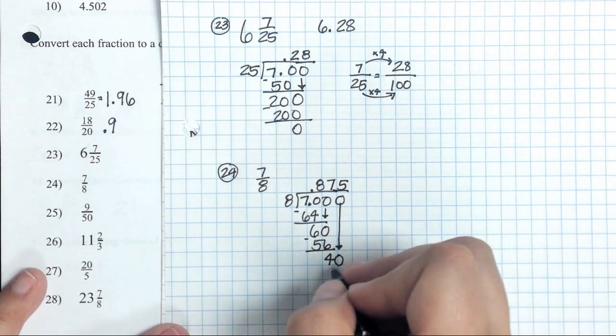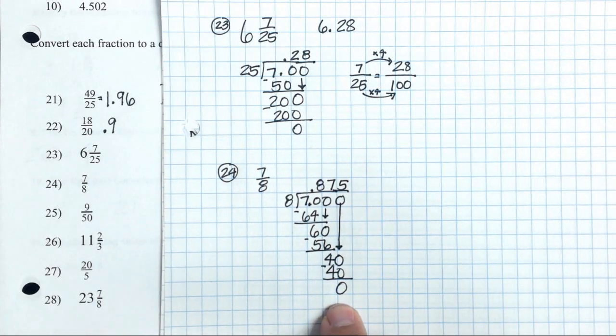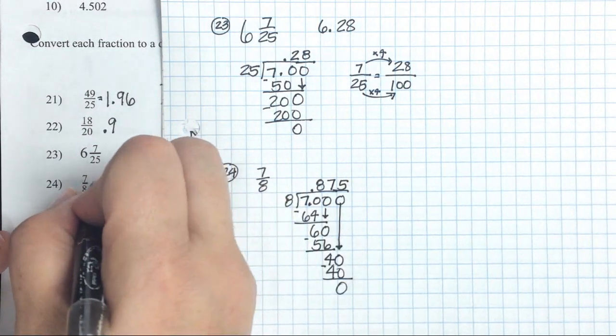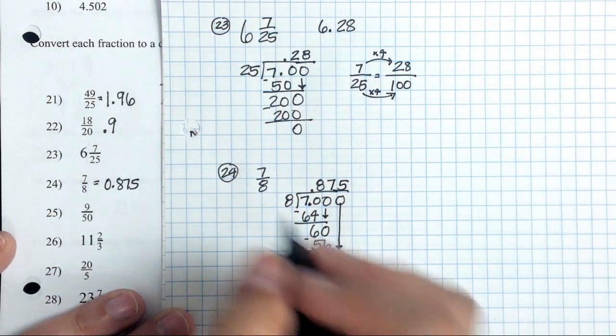5. It's not repeating. This one's actually terminating. It ends. Okay? We only had to go one more 0, and then we get to the point where we don't have anything left over. So if I have 7 eighths, that's going to be the same thing as 0.875.